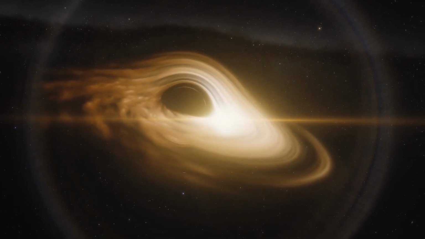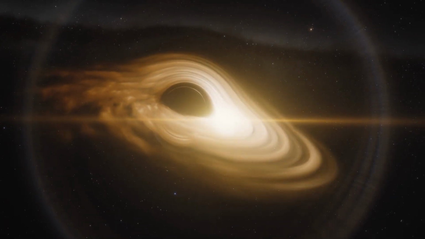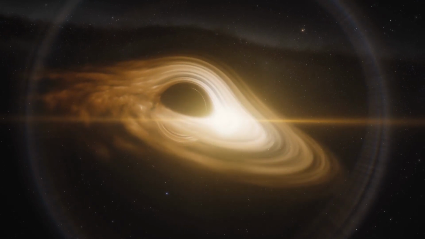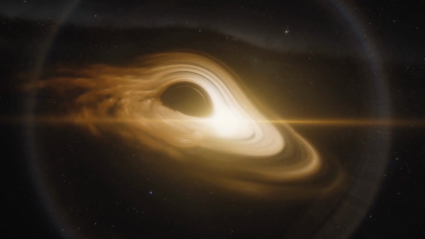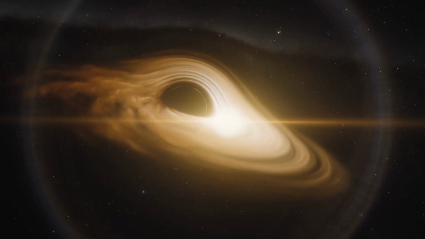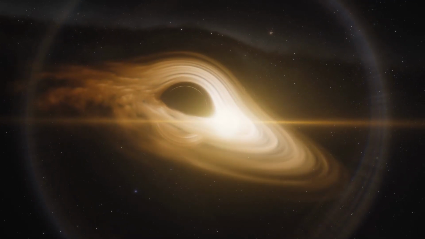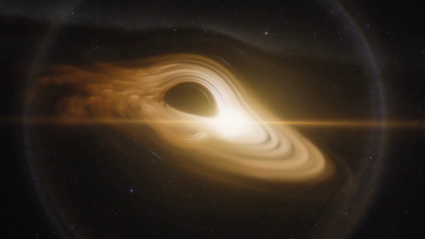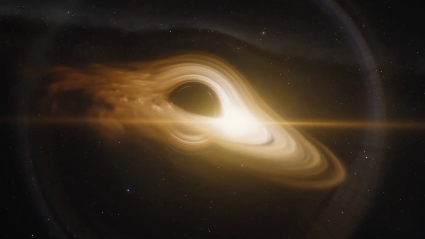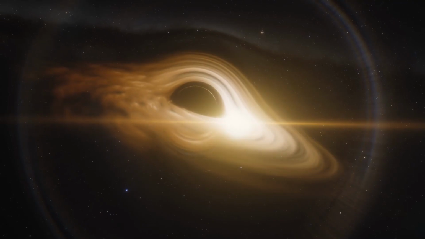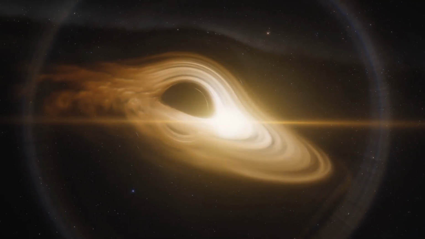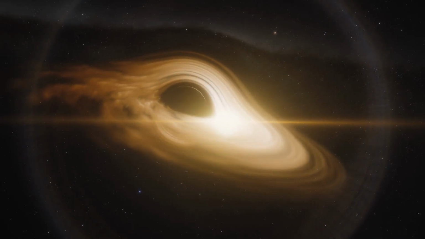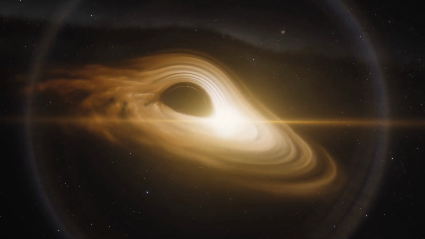When supermassive black holes actively accrete matter, they power the universe's most luminous persistent sources, quasars and active galactic nuclei, or AGN. A single quasar can outshine its entire host galaxy, making them visible across billions of light-years. The light comes not from the black hole itself, but from the superheated accretion disk surrounding it.